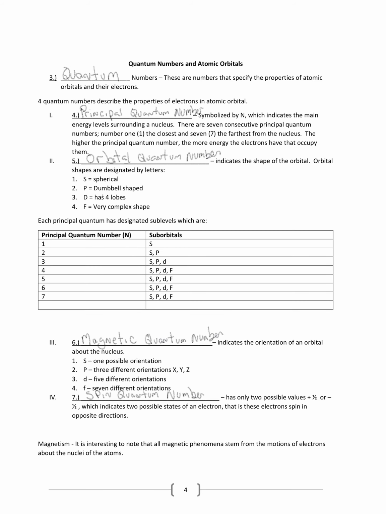All right. Now, some more definitions. Quantum numbers: these are numbers that specify the properties of atomic orbitals and their electrons. So what we're going to talk about now is how electrons are arranged around the nucleus of an atom. Everything we've been talking about is leading to this. And for the tests, this is really the part that you'll be responsible for in this unit, in the second test that's covering this unit.